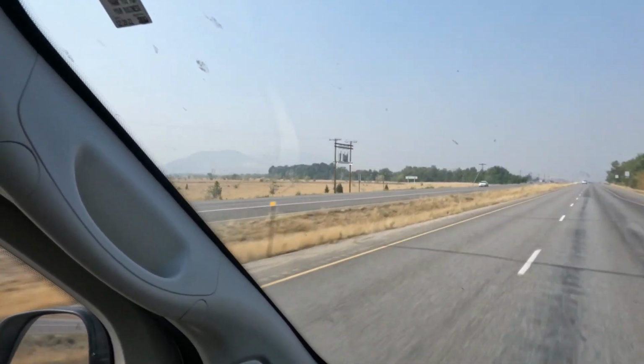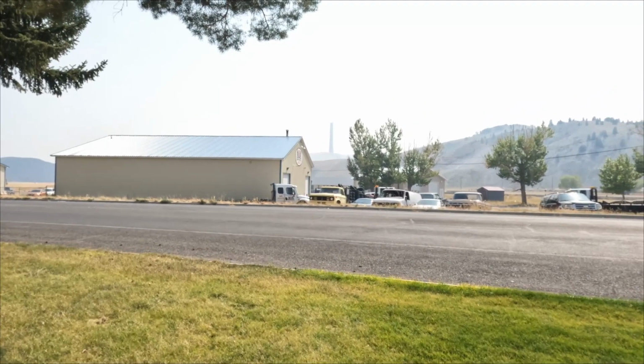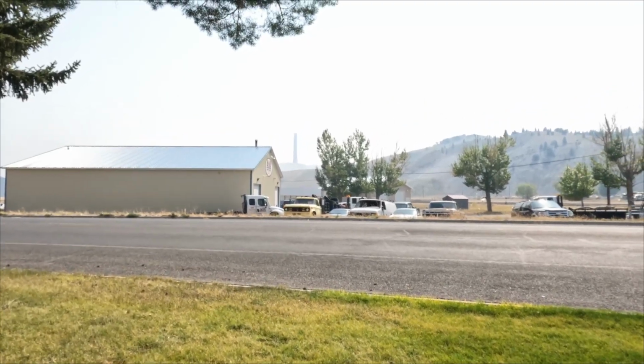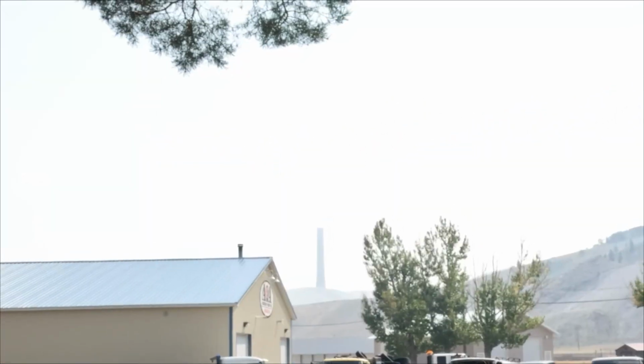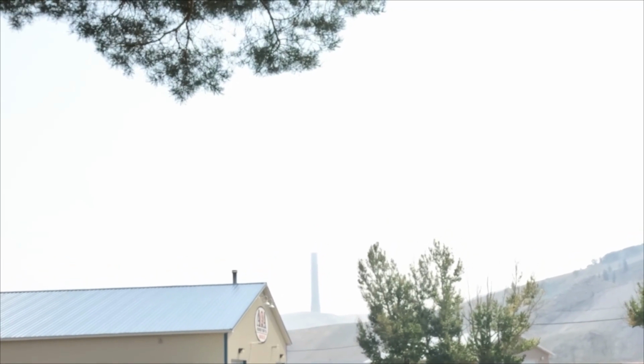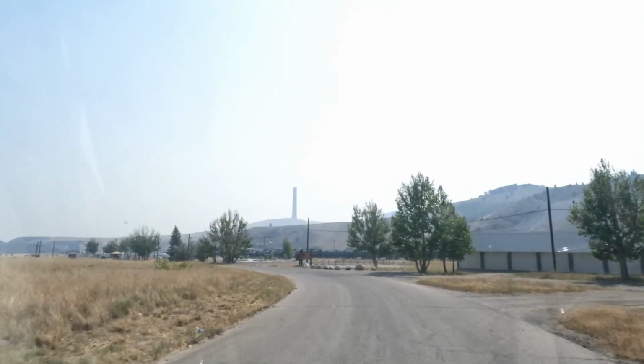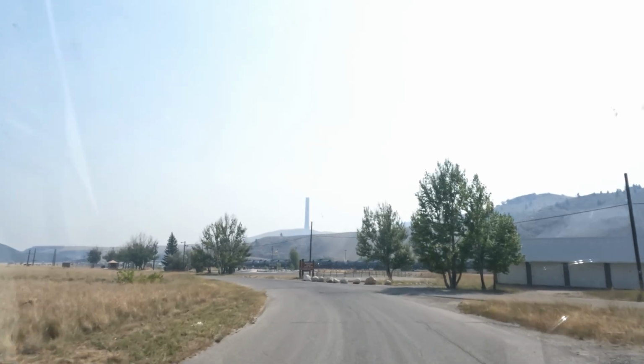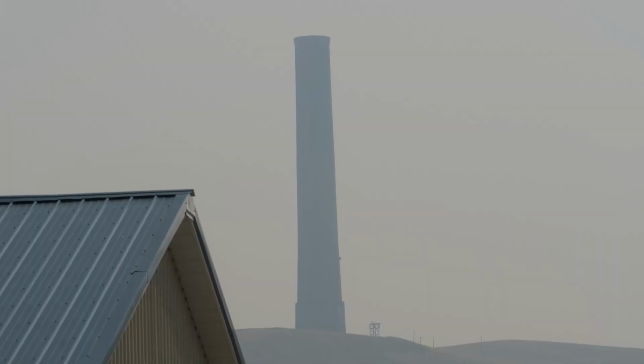Now we'll continue heading north in Montana, and we'll make a stop in Anaconda to take a look at the Smelter Stack, which is the tallest surviving masonry structure in the world. It's actually made of bricks, and the stack itself is 555 feet tall.